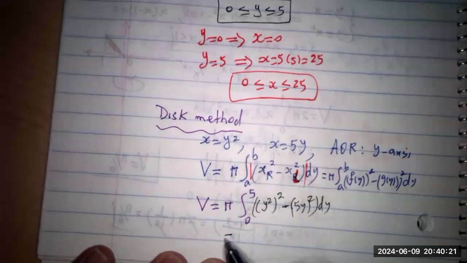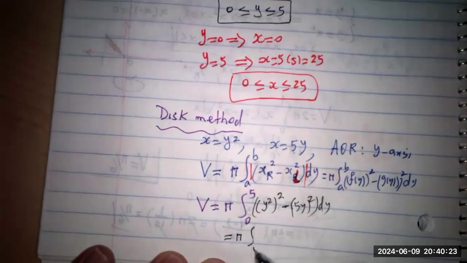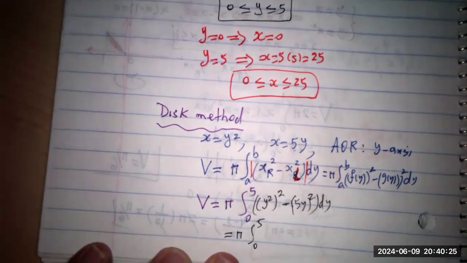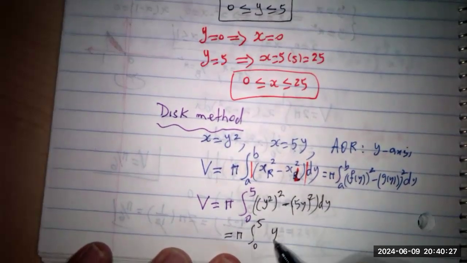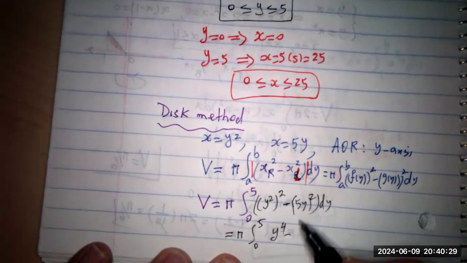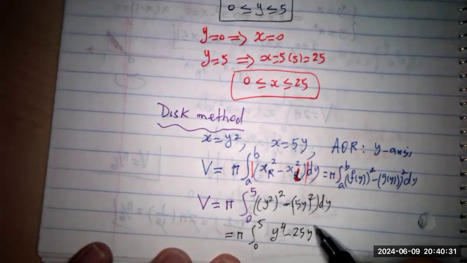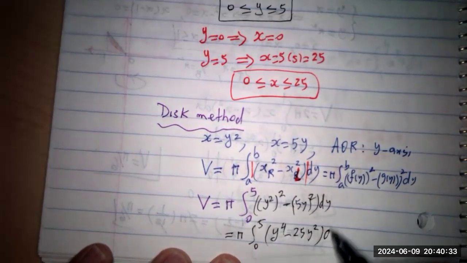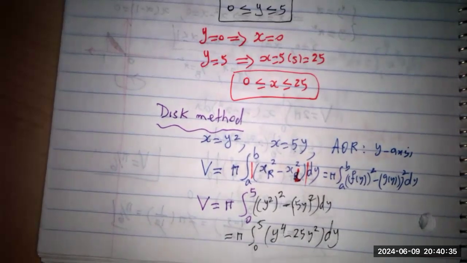So this is going to be equal to pi, integral from 0 to 5. I don't want to rewrite it, so that gives me y to the fourth, minus 25y squared dy. Carefully square this. Now integrate and then substitute to get the result. I'm going to go to the next page.